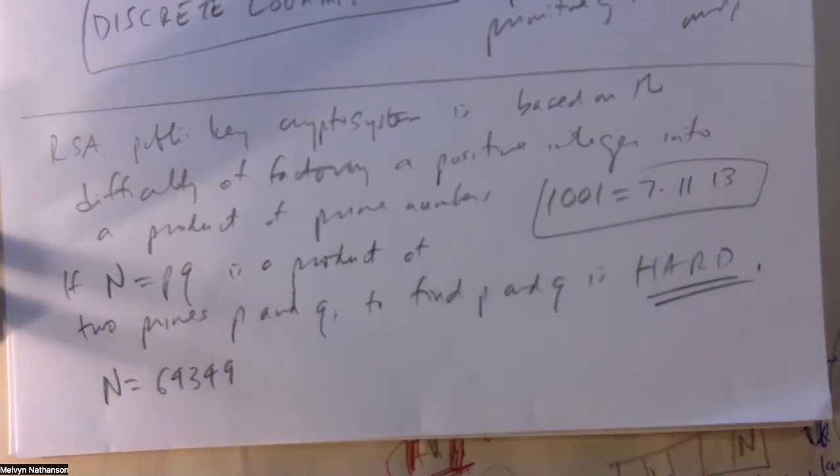I'm telling you this is a product of 2 primes, and you know that.